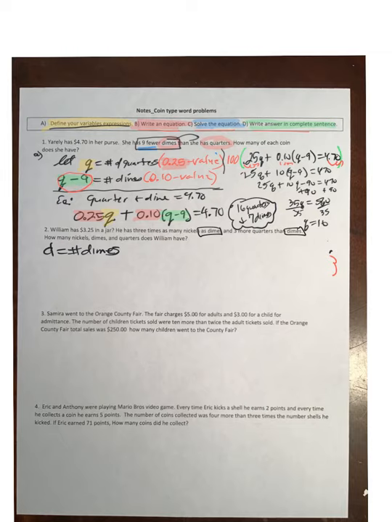So we're going to let dimes be our variable, D for dimes. And then our nickels, it says we have 3 times as many nickels, so 3 times what we have in dimes. So the number of nickels is going to be 3 times the dime, so 3D. And then the number of quarters is going to be 3 more quarters than dimes.